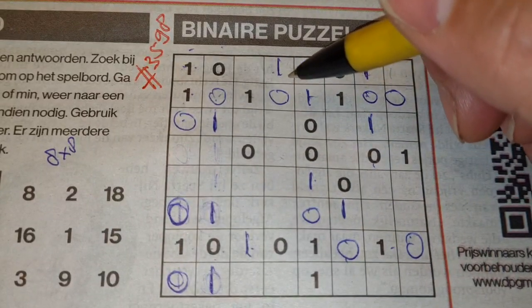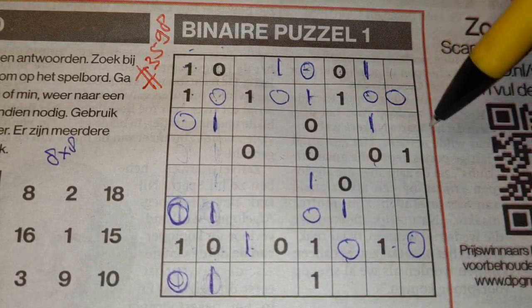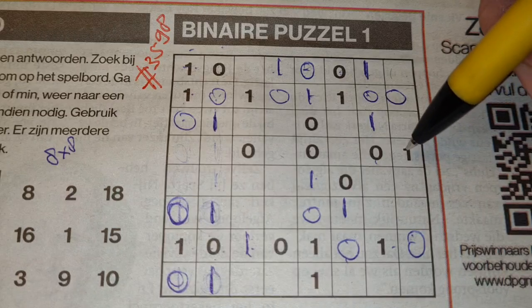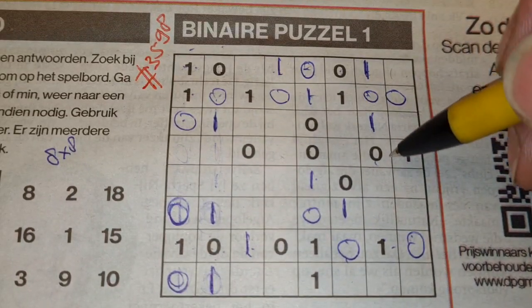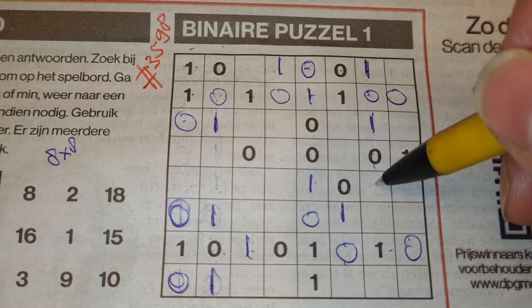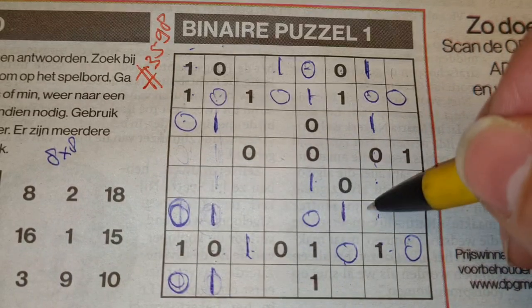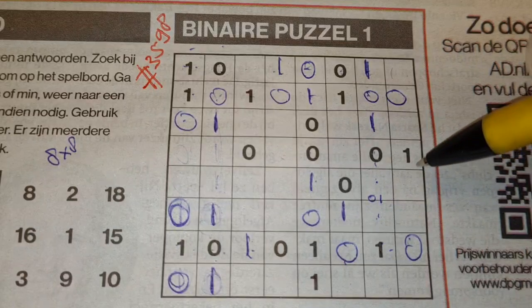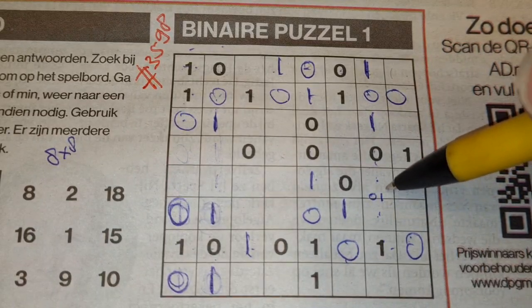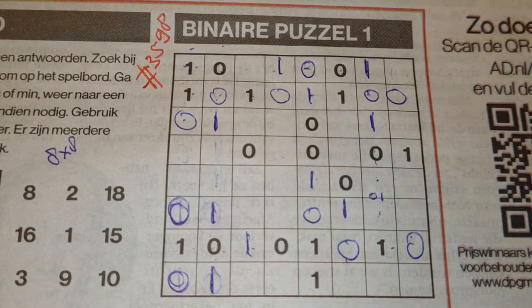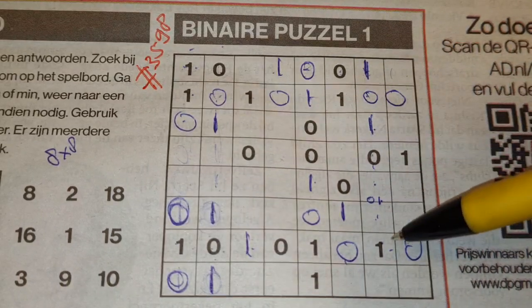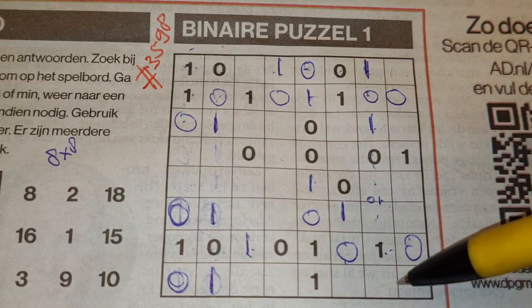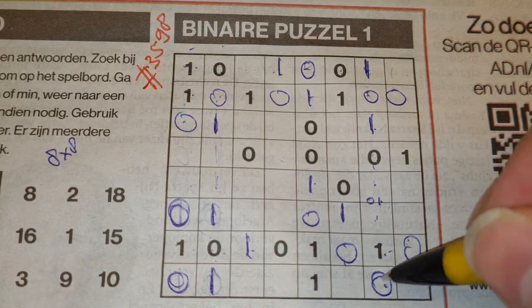Alright. Then, 1, 2, 3, 3 1s. I know between an O and a 1 with 2 empty boxes, there's always an O and a 1 there. I do not know in which order, so let me mark those 2 digits. So we have the first one, the second one, the third one, and the fourth one. So this box should be an O.